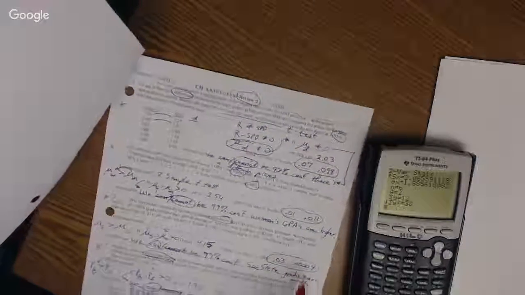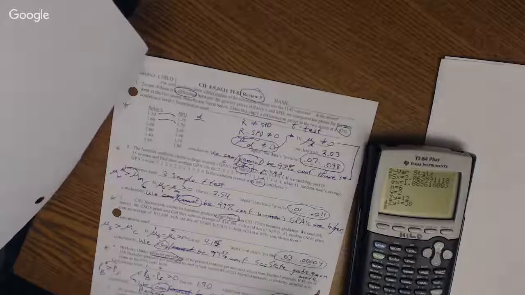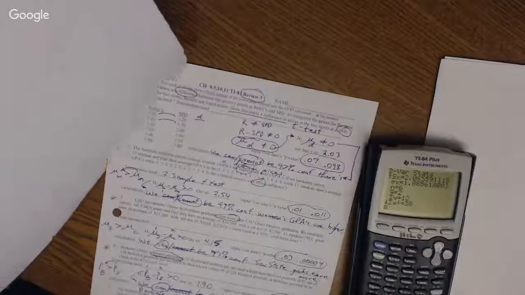Okay, so that's it. All the new stuff. This is review worksheet 3, TI83, chapters 8, 9, 10, and 11, TI83 review 3. So pick that up if you don't have it.